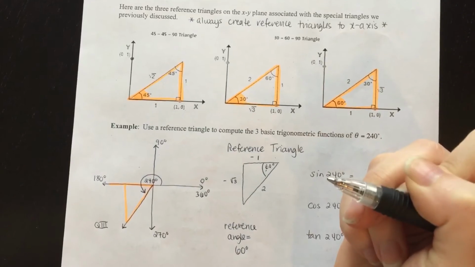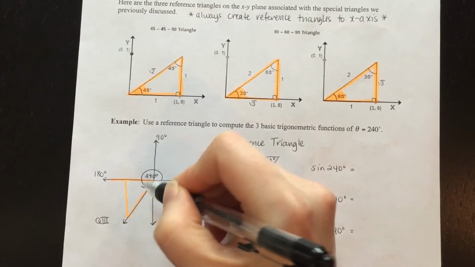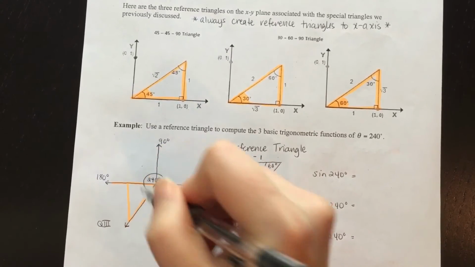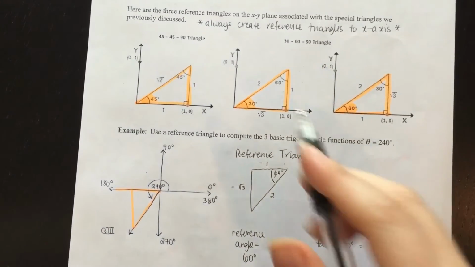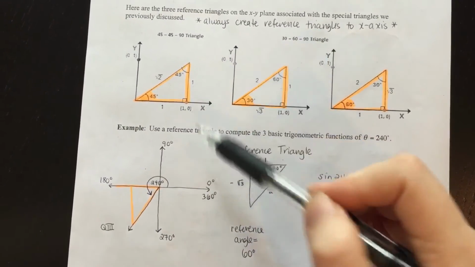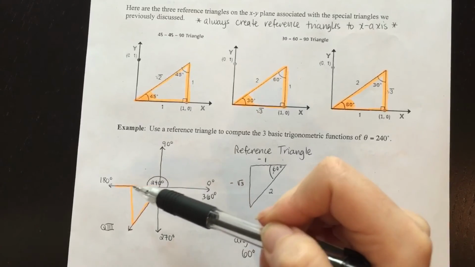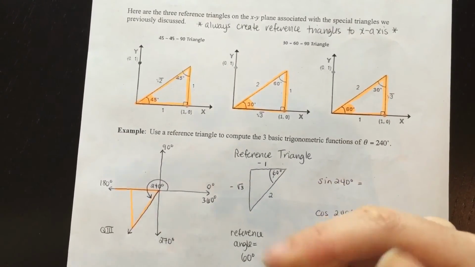So I went ahead and created that angle, which creates an obtuse angle, but it does give me here a right triangle if I use the x-axis for my reference angle. Always use the x-axis for your reference triangle. Never use the y-axis. Your reference triangle should always be taken with the x-axis.